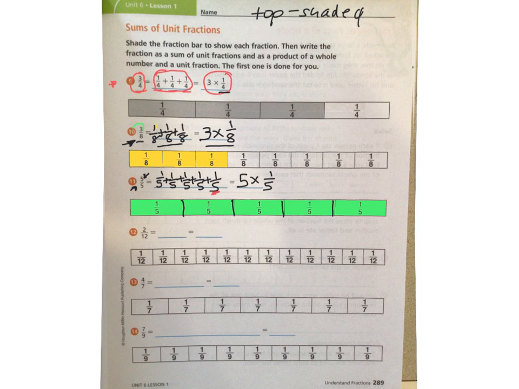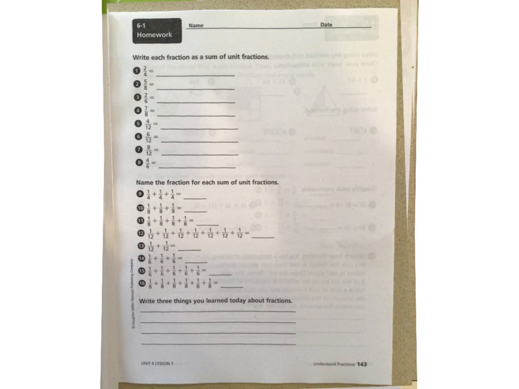I think you guys can do it, right? When you get down to the 12, you have a lot going on there, but you'll be fine. So remember that your top number is your shaded number. And so you're going to shade and then break it down and then use the whole number. I think you guys will be great on those last three. I'm excited to see that. So when you are done, we just have a couple little things that we're going to do on the front of 6-1.